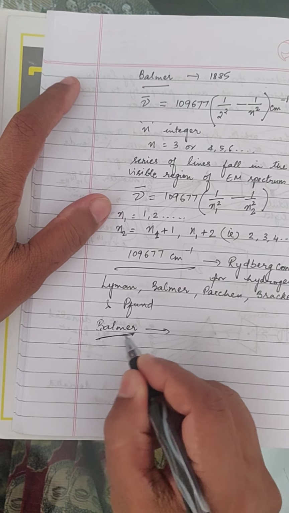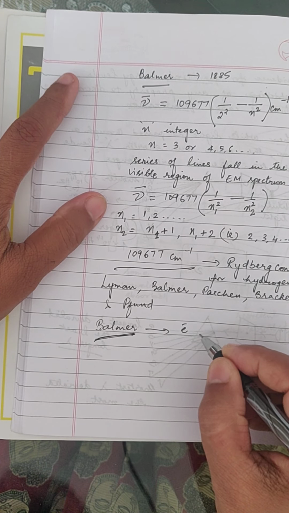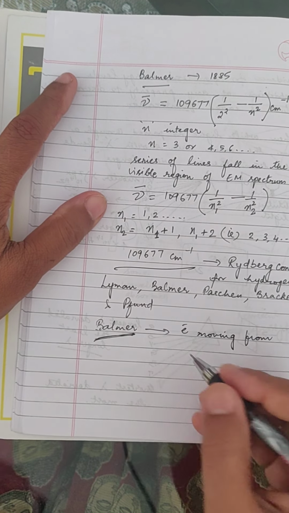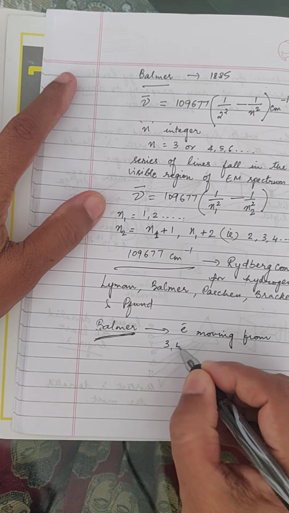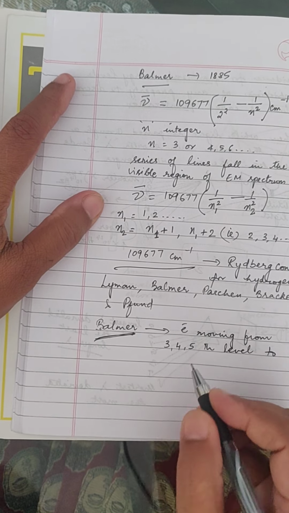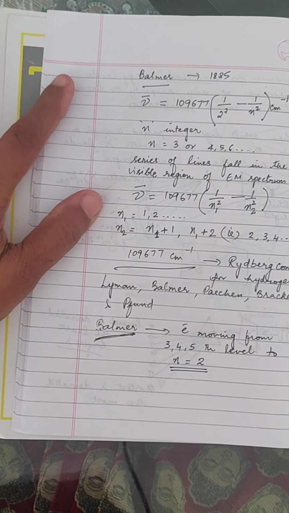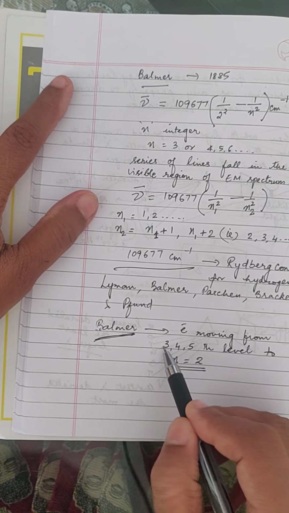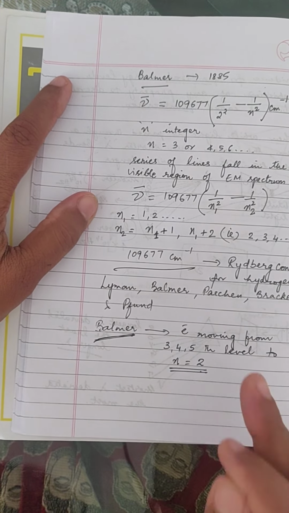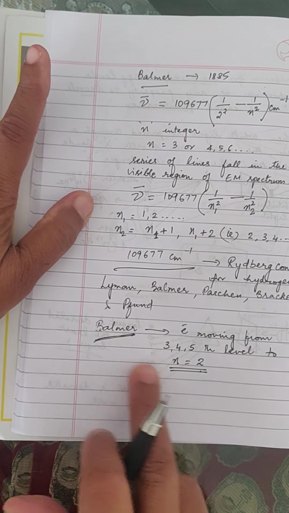So Balmer, what did he study? He studied the electron moving from the third, fourth, fifth level to n is equal to 2. When the electrons are present at the third shell or the fourth shell or the fifth shell, when it is coming back to the second shell, what is the energy released? What is the wavelength of the light that is released? That was studied by Balmer.